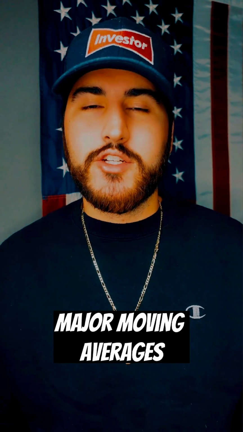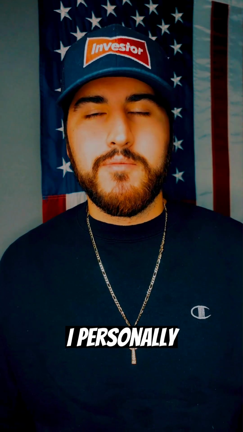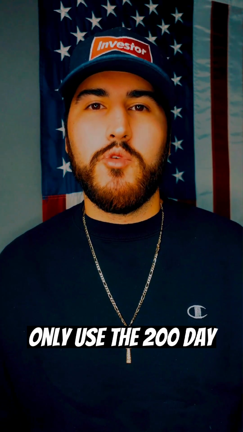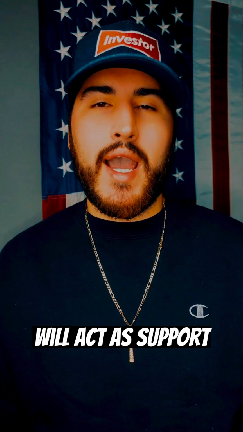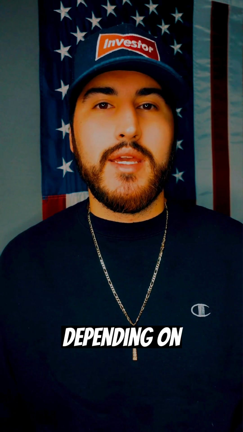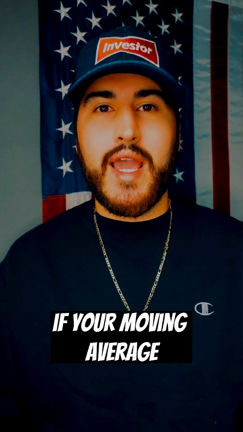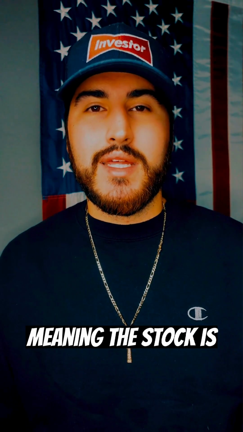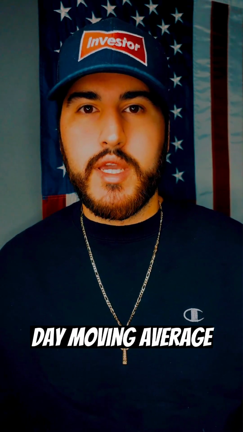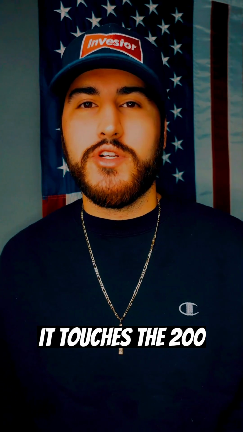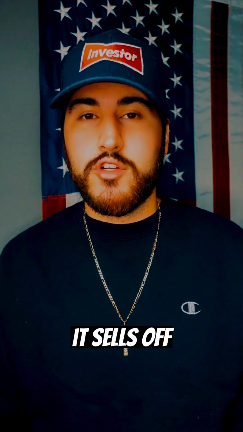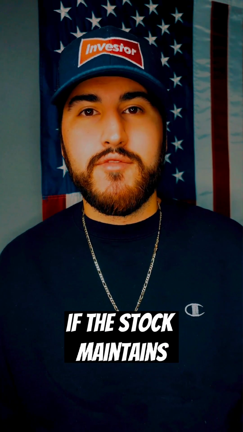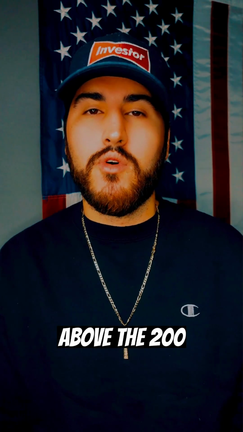The first are major moving averages. I personally pretty much only use the 200-day moving average. Now, moving averages will act as support or resistance depending on the overall trend. If your moving average is downward sloping, then it's going to act as resistance, meaning the stock is below the 200-day moving average, and every time it touches the 200-day moving average, it sells off shortly thereafter, and vice versa if the stock maintains above the 200-day moving average.